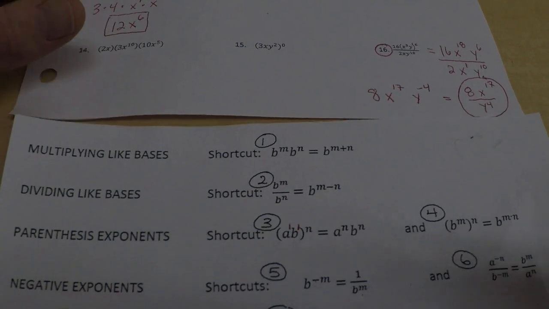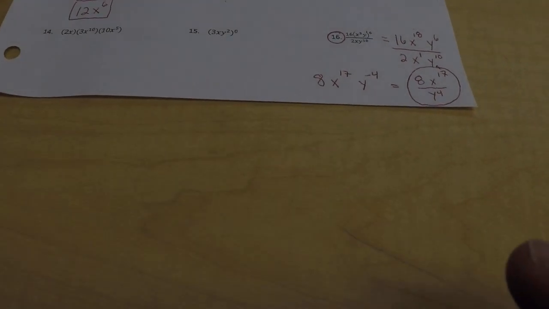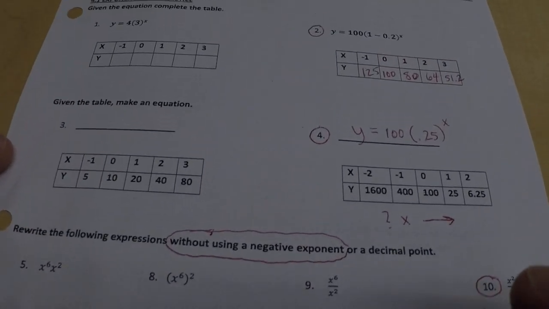So now you have some practice. Make sure you fill out the rest of this review, and then you're ready to do the retake for 4.0.